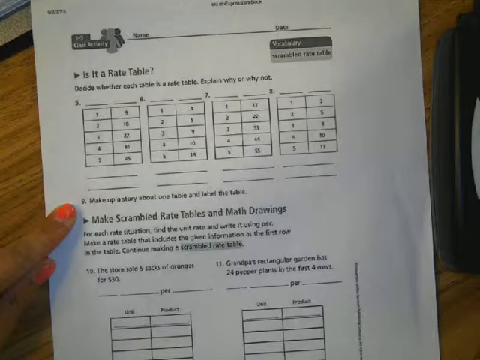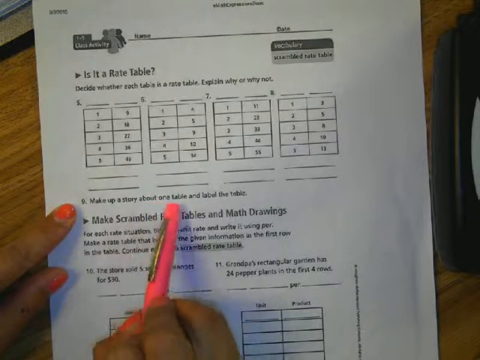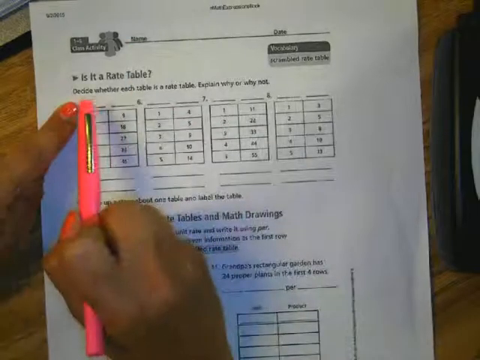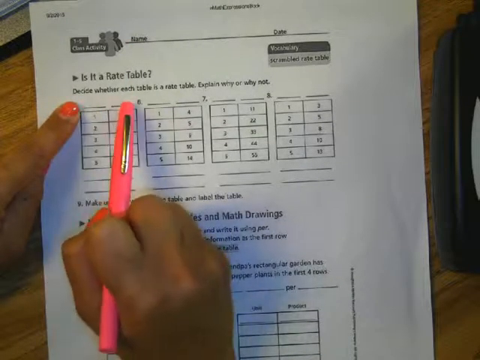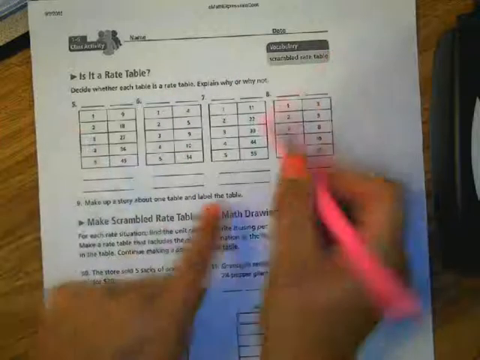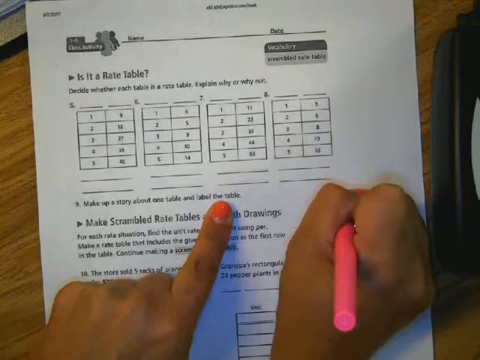Problem number 9 is where everybody's going to want to ask me this question. It says, make up a story about 1 table and label the table. They didn't label the unit or the product on any of these because you're going to write your 1-cent story and then you're going to label the table that you use. So that means 3 tables won't have labels.